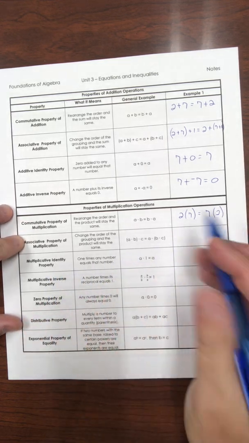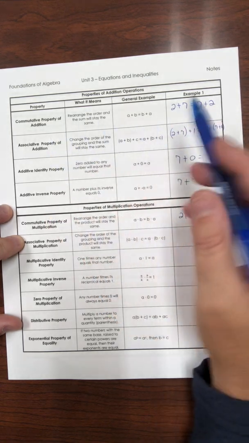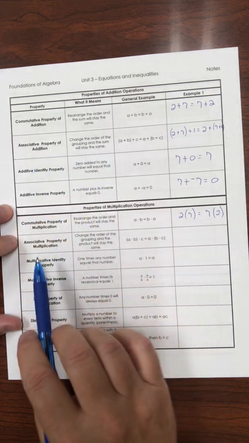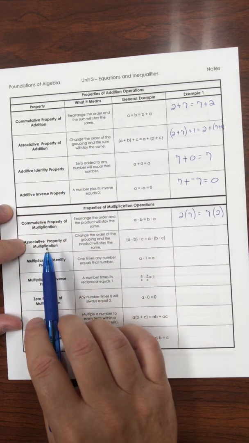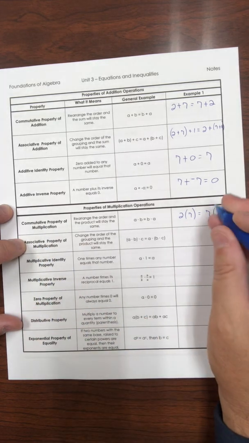Associative property of multiplication. Goes kind of along with this one right here. Notice we didn't say that we have an associative property of subtraction, same as we don't have an associative property of division, but we do have one for addition and multiplication.